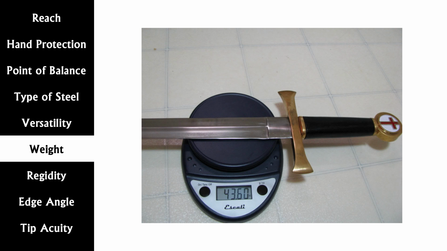Weight, of course, I already really covered this in point of balance, because point of balance is directly tied to weight. And a heavier sword has the potential to cut more effectively than other types of swords, but of course, if a sword is heavy and not sharp and has terrible edge bevel or anything like that, it can be a horrible cutter. So, of course, this isn't the only quality, but if all the other boxes are ticked, the weight can then really increase its cutting capacity.